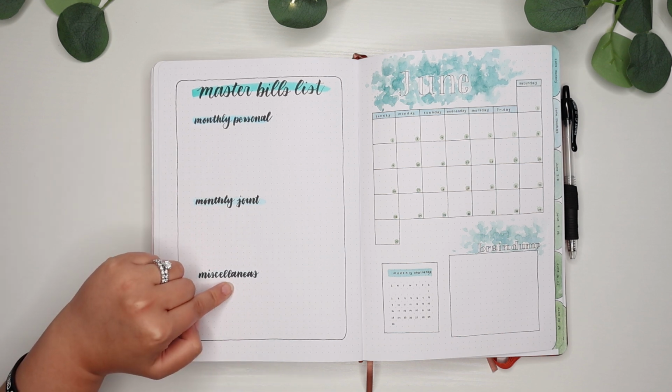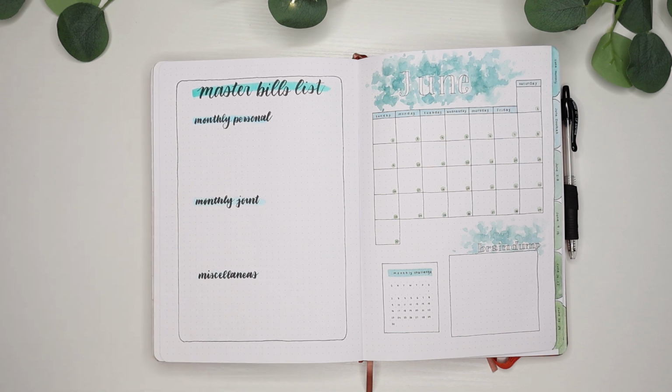And then just some miscellaneous ones, just because there are some bills that are either every 3 months, every 6 months, annually, stuff like that. So I also like to just keep track of that. Go ahead and just play around with a layout that covers all of your bills.